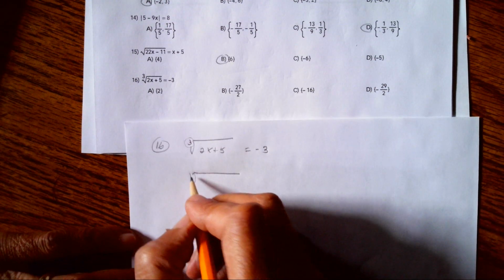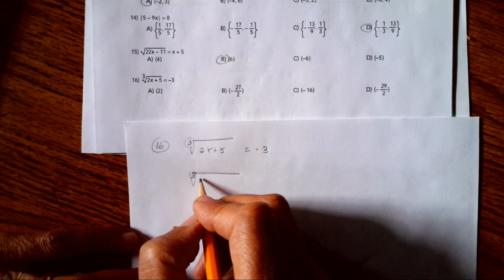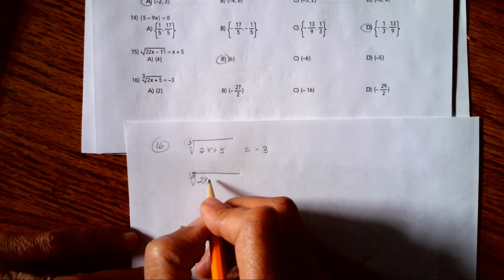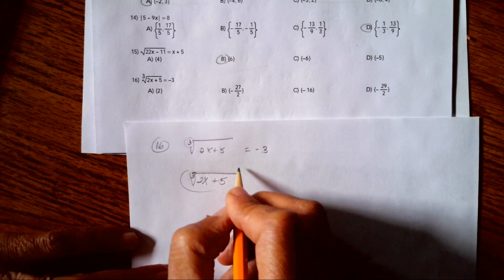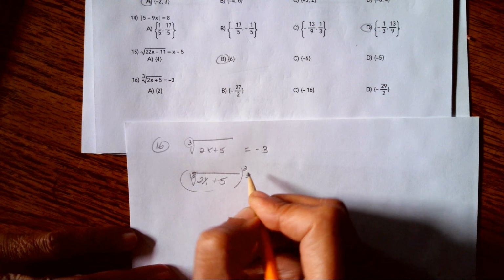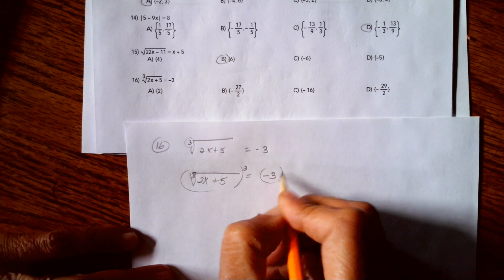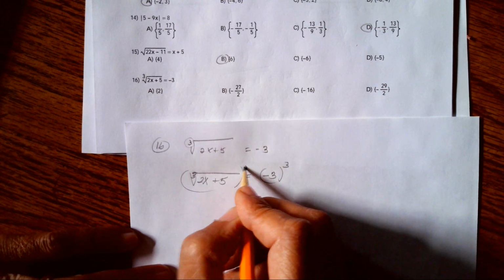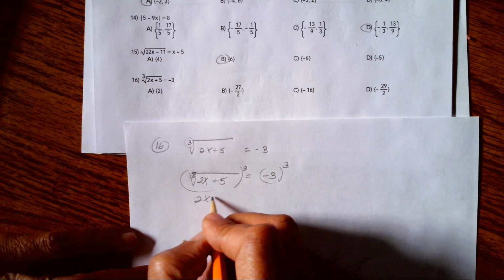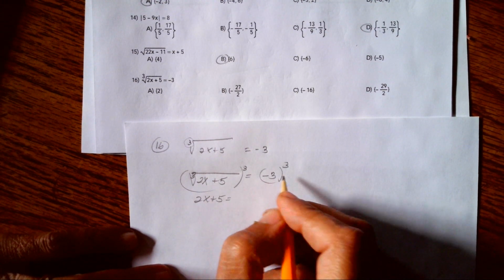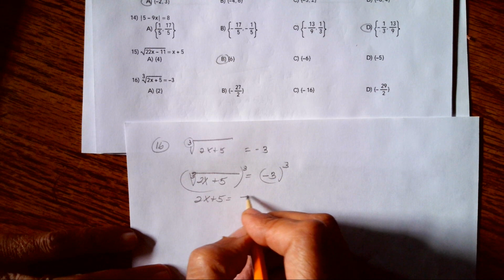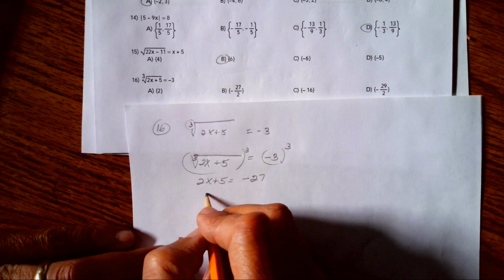What's going to negate the inverse of taking the cube root is to cube this left side. And then if you cube the left side, you have to cube the right side. Cubing undoes the cube root. So it's 2x plus 5 equal to negative 3 times itself 3 times, which is negative 27.